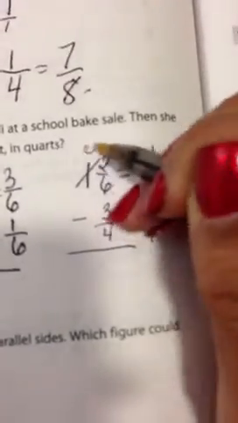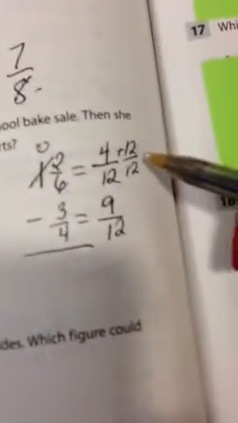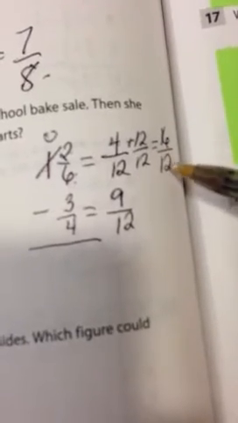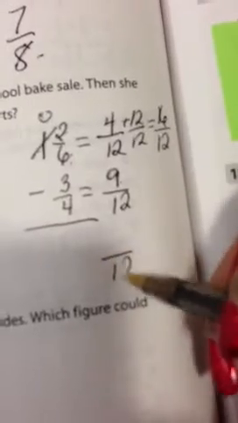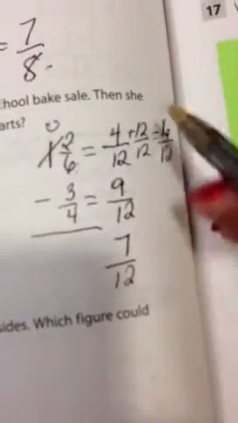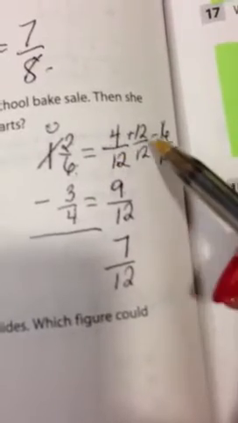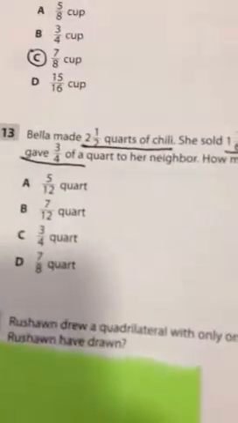So I'm going to take away this one, and I'm adding 12/12 because it's a whole. So I'm really getting 16 twelfths. Now I can subtract 16 minus 9, and I get 7. A lot of kids just put a 1 here and make it a 14. That doesn't work because we have to add 1 whole. This is 1 whole. 7 twelfths. Let's see if we find it. There it is, B, 7 twelfths.